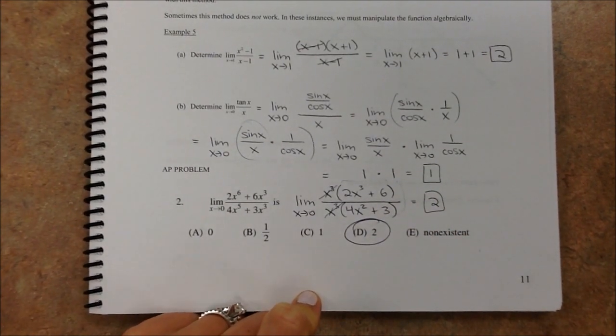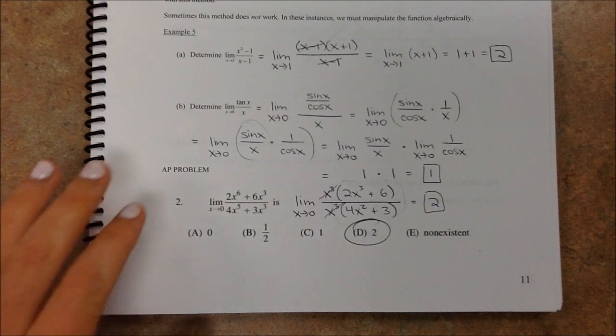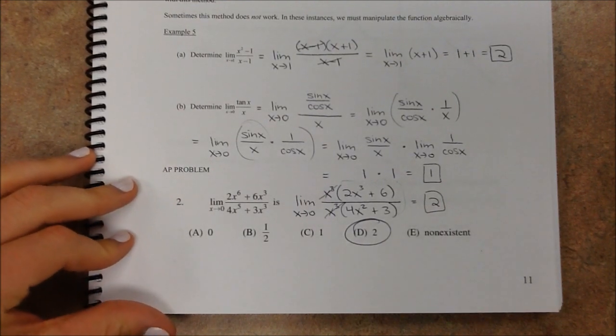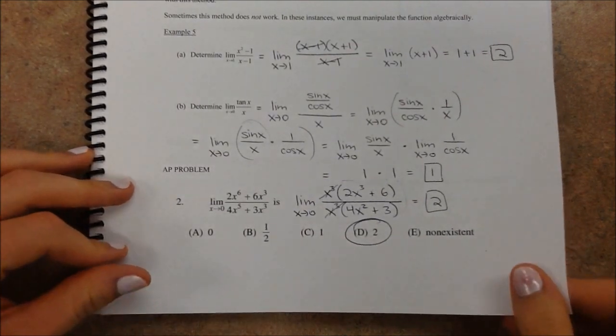So the good thing about the multiple choice section of the test is you don't have to show any work if you don't want to. So if you were able to do that in your head and save time, totally fine. Not a good habit to get into. I don't want you to get into the habit of not showing work, but we'll talk more as the AP test approaches about what's necessary to show and what's not. Okay, let's finish this up.